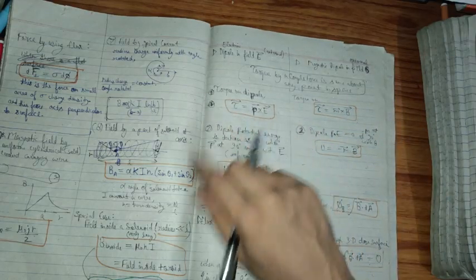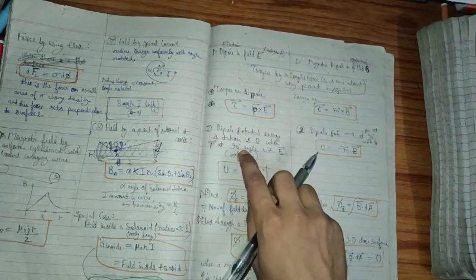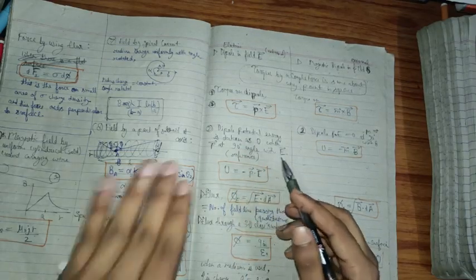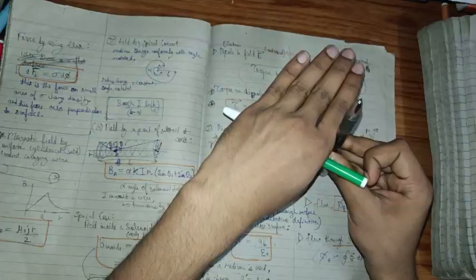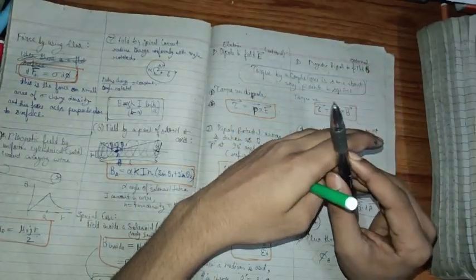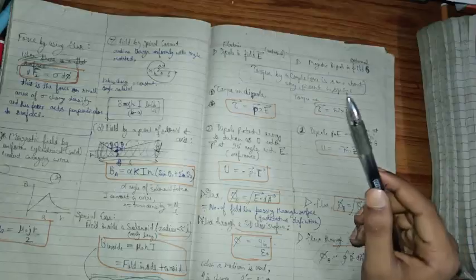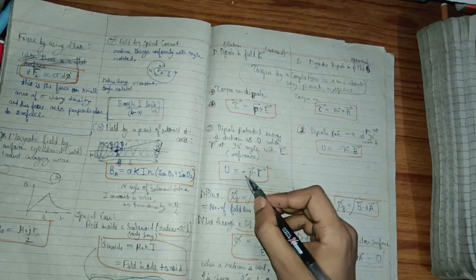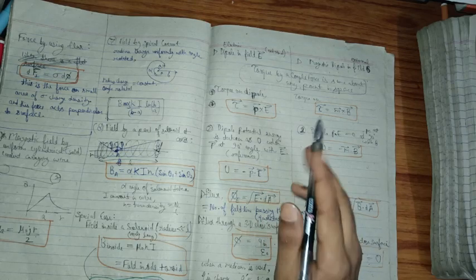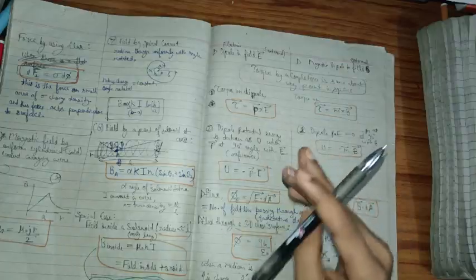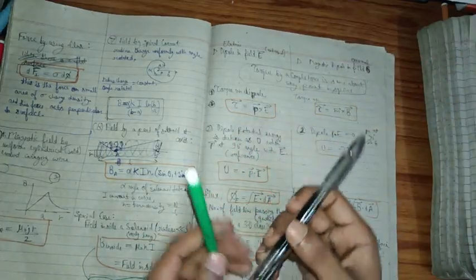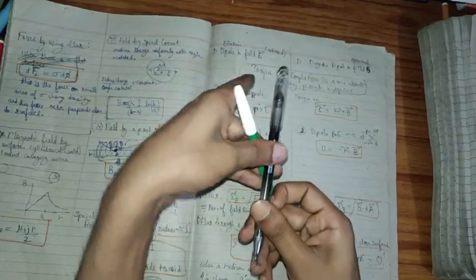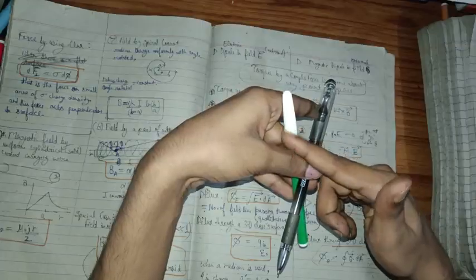Similarly, p cross E is the torque on the electric dipole, and the potential energy is taken to be 0 at the reference 90-degree angle. Means if the electric field is pointing in this direction and the dipole is in this vertical sense, then in that case we take the potential energy to be 0 at this reference point, and the potential energy when we rotate it from this state is given by minus p E cos theta, where theta is the angle between the dipole moment and the electric field in its direction. Means let's say p is in this direction and the field is in this direction, so we have to take this angle, and if the electric field is in this direction, we have to take this angle from this side.